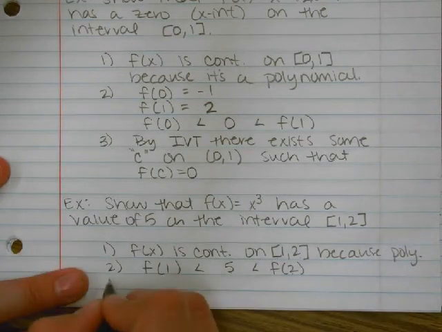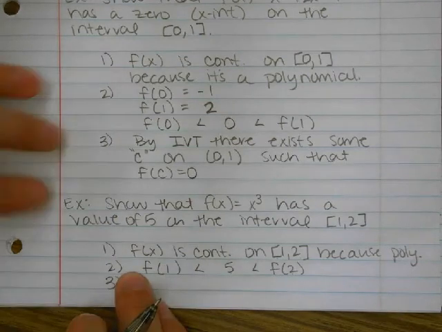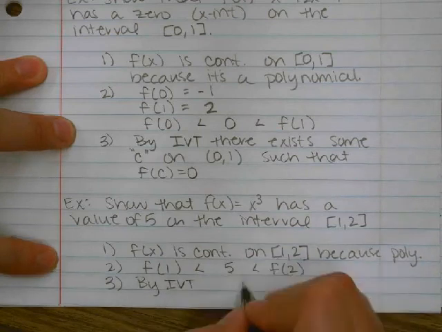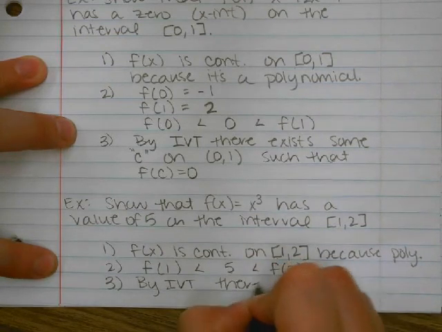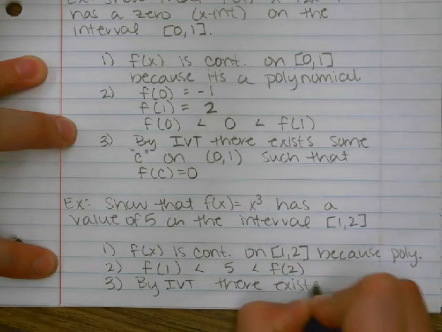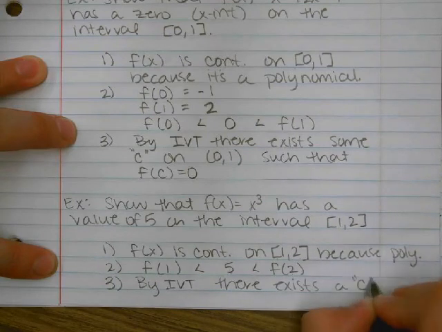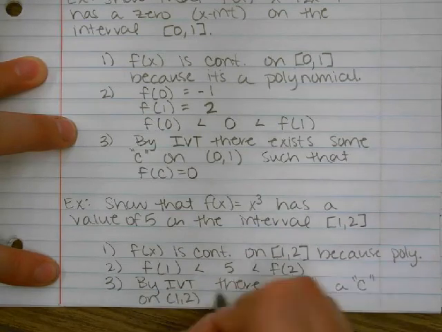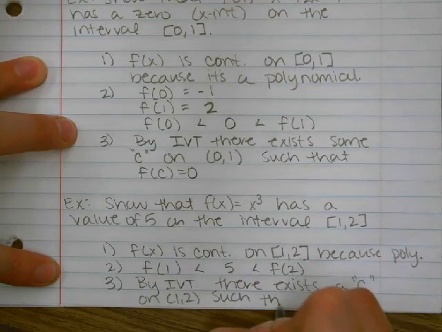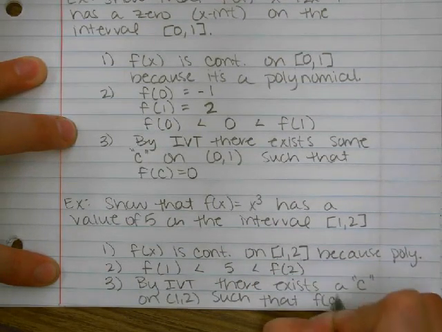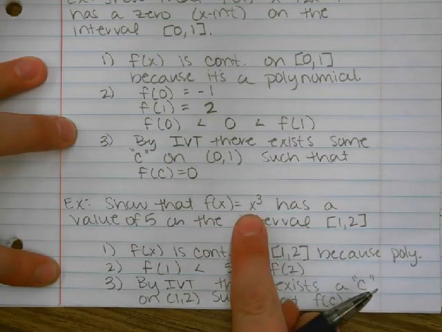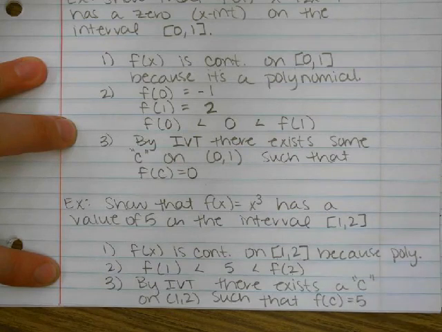So that applies. Based on that, we can say that by the intermediate value theorem, there exists a c on (1, 2) such that f of c equals 5. So there is some x value I can plug in to x to the third that would make 5 the answer for the y-coordinate.